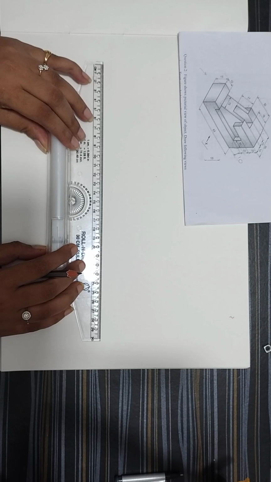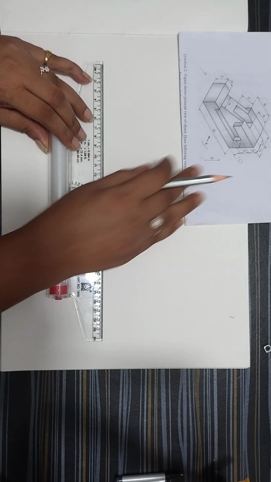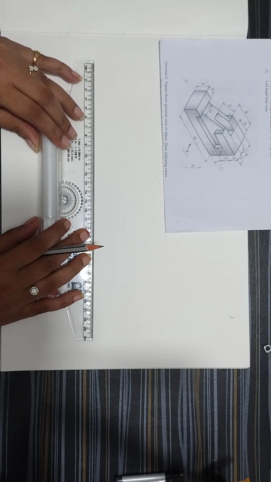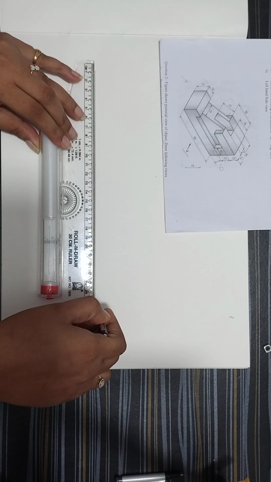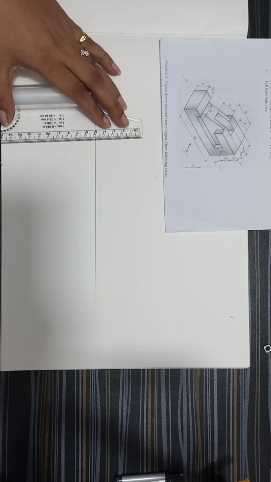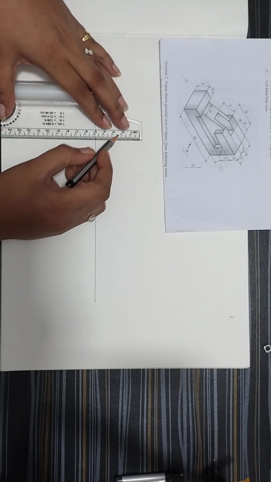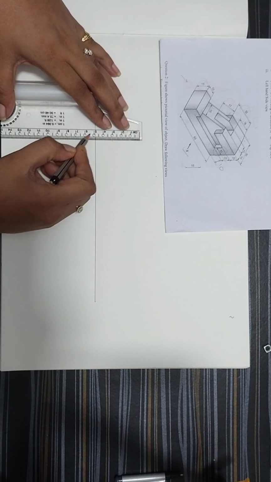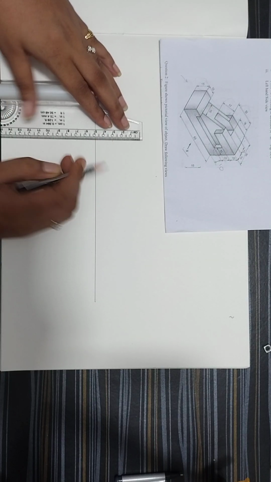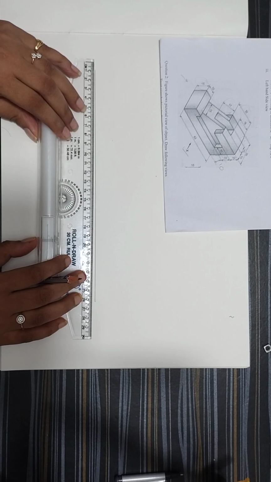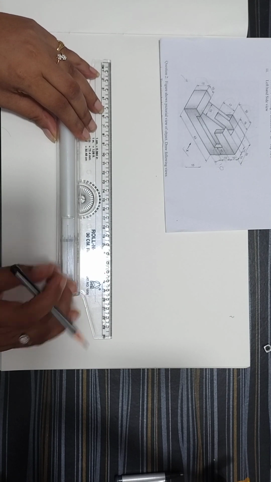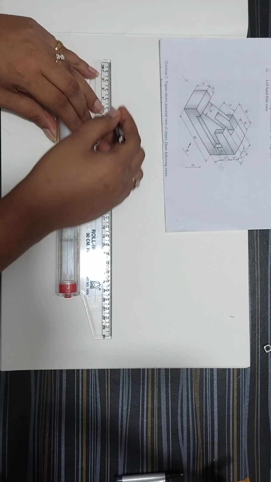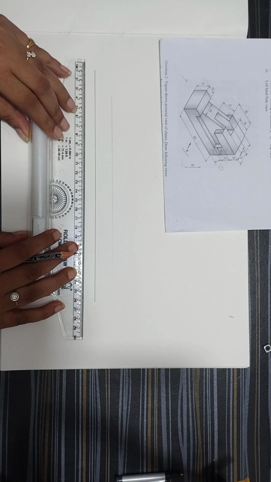first we will start with the XY line. Now for our reference, just put two lines at 20 mm. These lines are just for our reference, that means construction lines, and should be very faint.